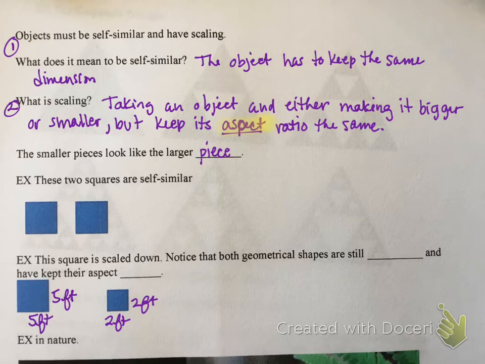So here's 2 examples of squares that are self-similar. Notice they are the same. They are both squares. One is not a triangle, and the other one's not a square. So they have to be the same. This square is scaled down. Notice that both geometrical shapes are still squares.